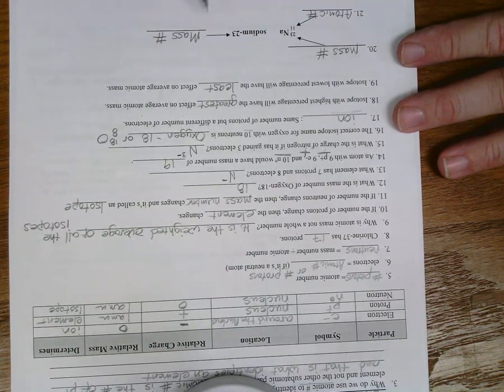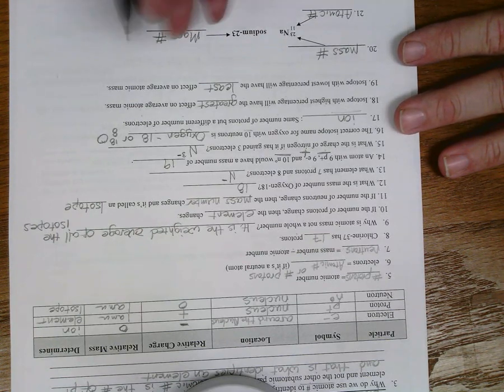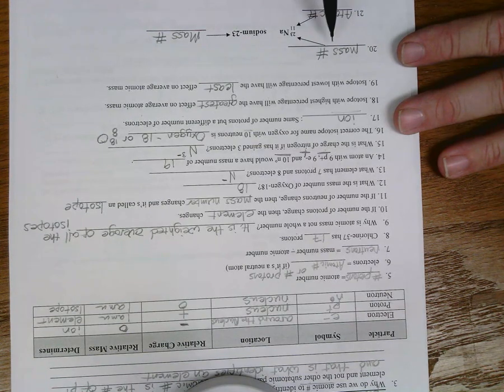Hopefully everybody understands that in isotopic notation, what they have to give you in order for you to know the number of neutrons it has is the mass number. So both give you the mass number. You have to have that to know how many neutrons it has, and that's what differentiates each of our isotopes.